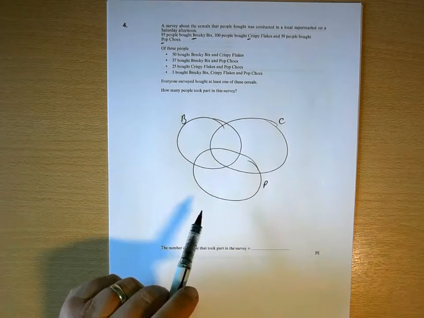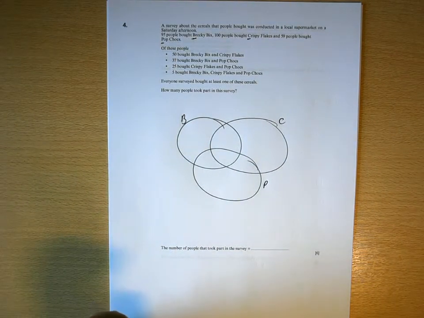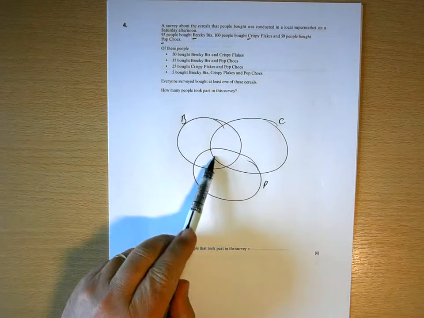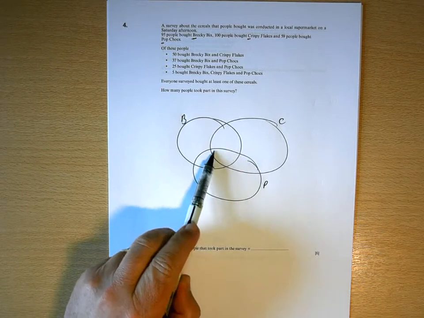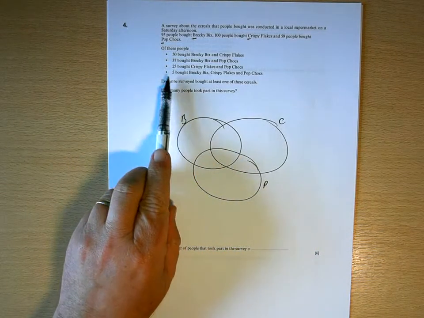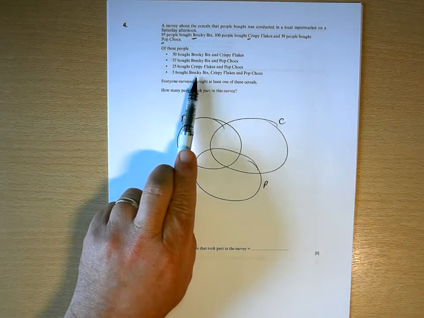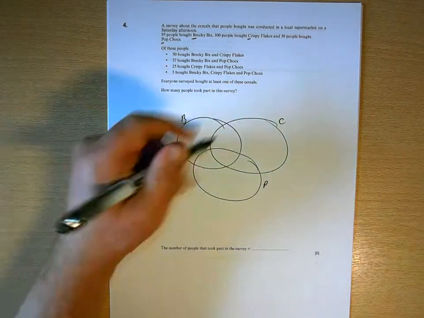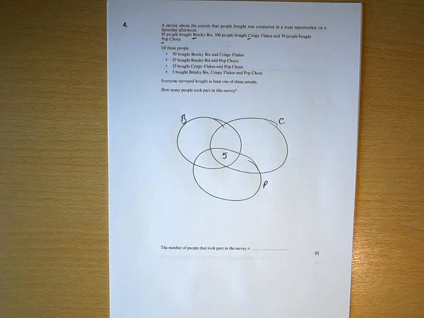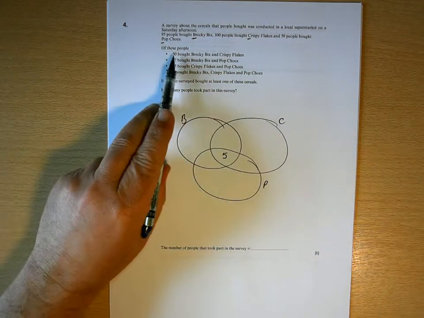And before we start to populate it, the main place to start is, do we have anyone in that central overlap? Did anybody buy all three? And if you go through, you will see that 5 people bought Brekkie, Crispy and Pop. And you'll see why that's important in a moment.